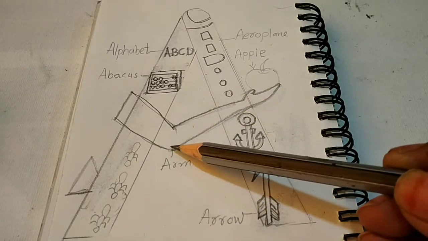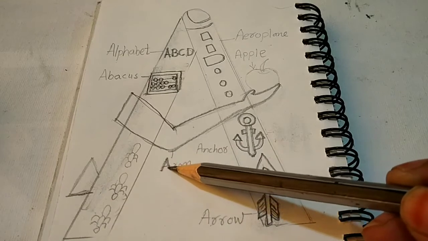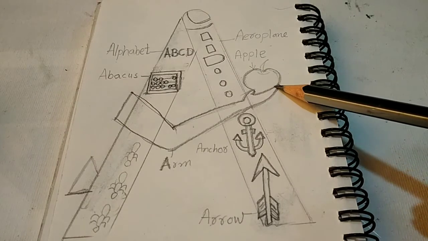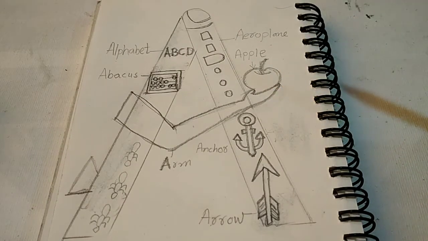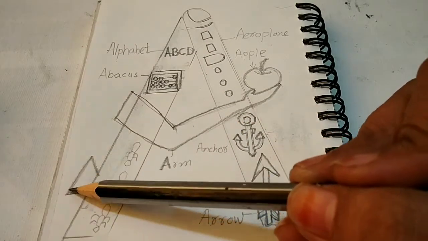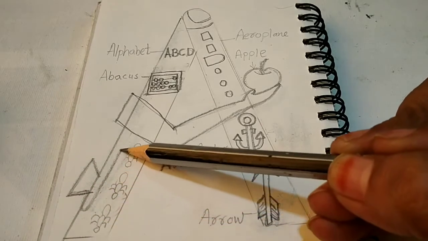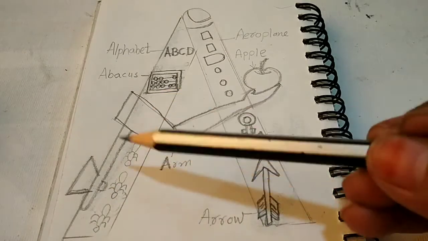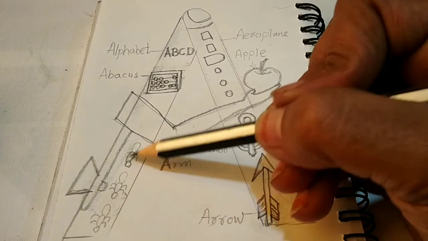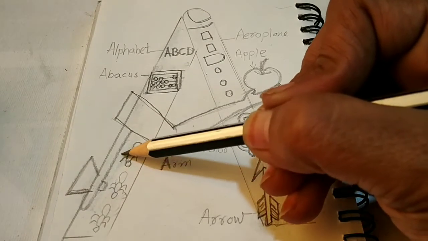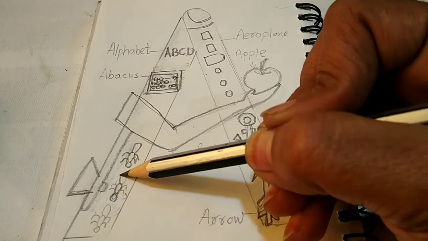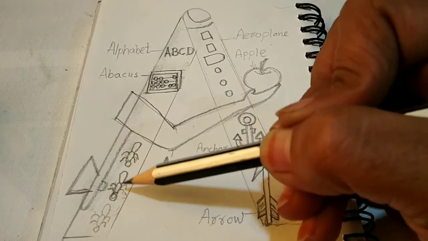Hand, it is arm. This is the A for simple apple. This is now, what is this called, children? X. Now, let's see. Kids, you know this? Ant. A for ant. It is an alphabet letter writing.